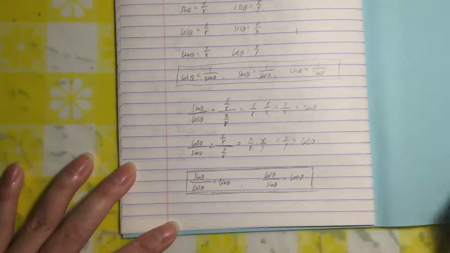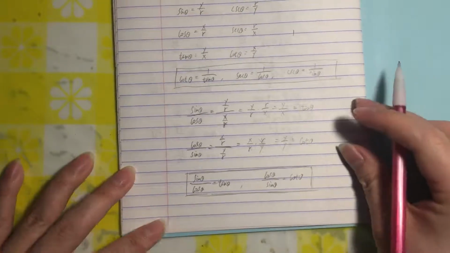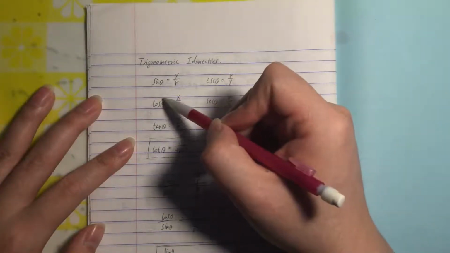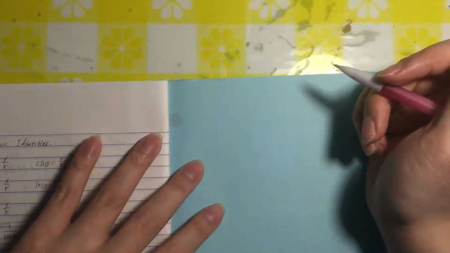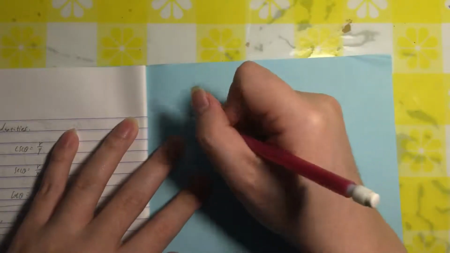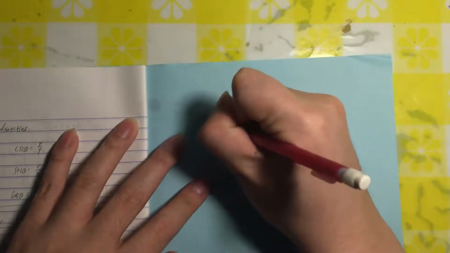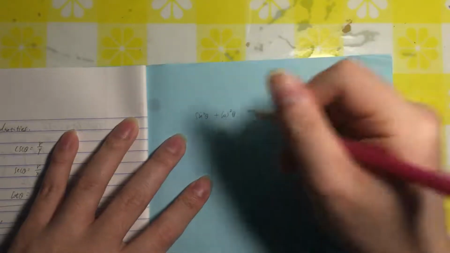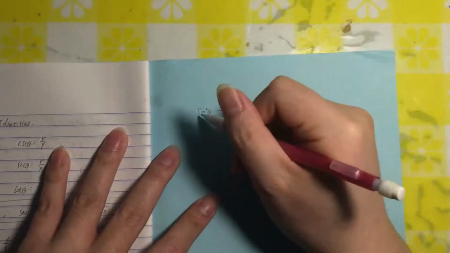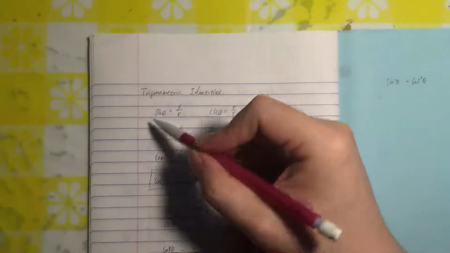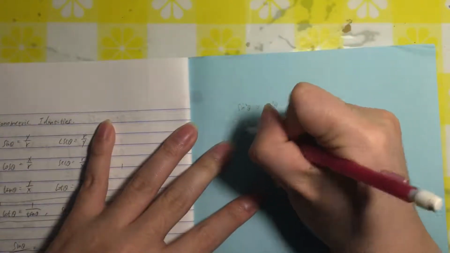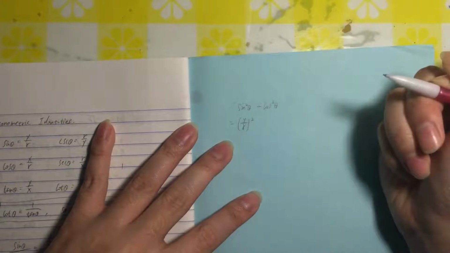Next, let me show you more. How about sine square theta plus cosine square theta? What do we get? We know that sine is y over r, so sine square theta can be written as y over r square.